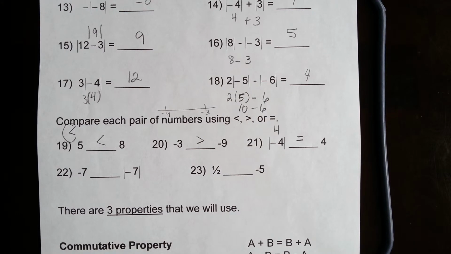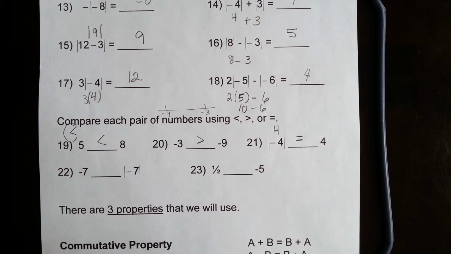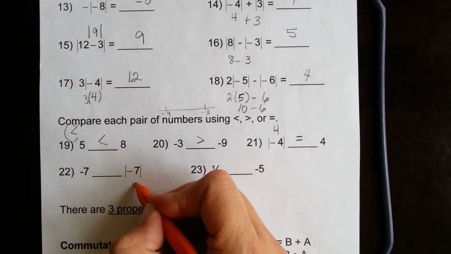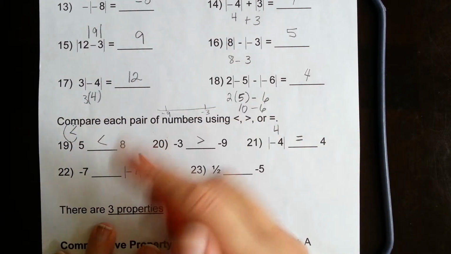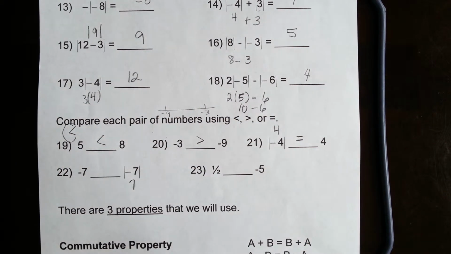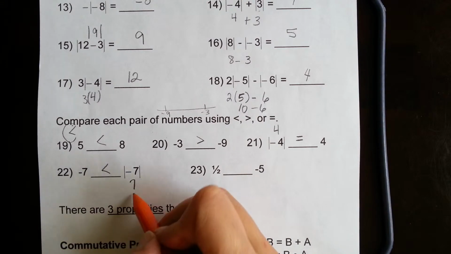For 22, we have -7, and we're comparing that to the absolute value of -7. The absolute value of -7, that's asking how far -7 is from 0. It is 7 away from 0. So we're comparing -7 and 7. Which one of those two is larger? Of course, it's the positive one. So this is saying -7 is less than 7.